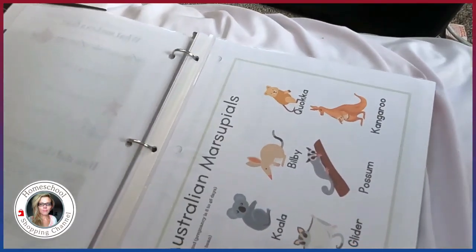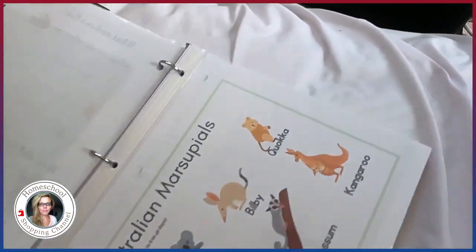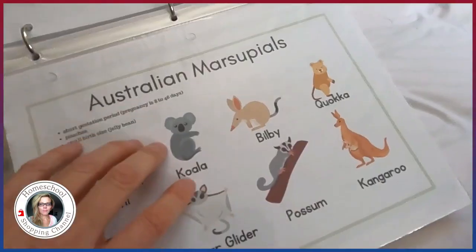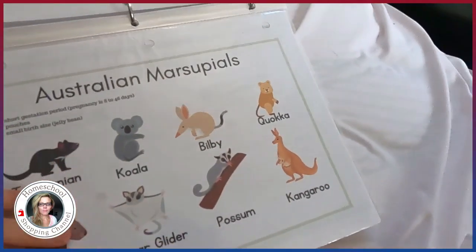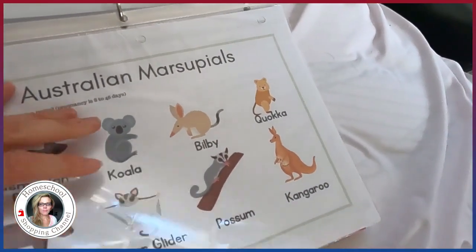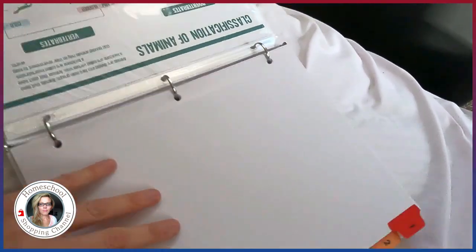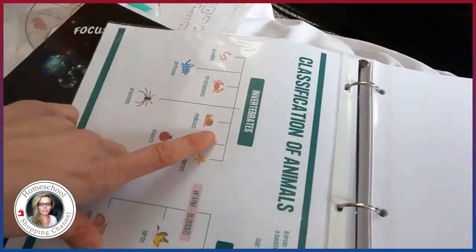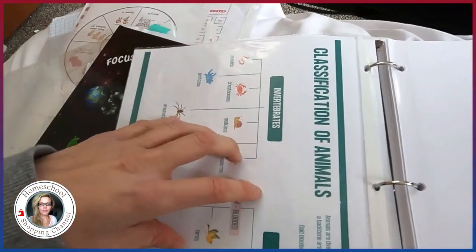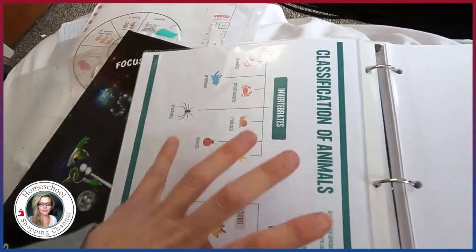This is marsupials. We read another science text because I went through about 6 sciences this year. So again, we look through it. It takes maybe 5 or 10 minutes to look through this stuff. And by the end, this classification of animals I don't care for. This is the one I got off Canva. I just put in classification of animals. I don't like it. I want to do another one.